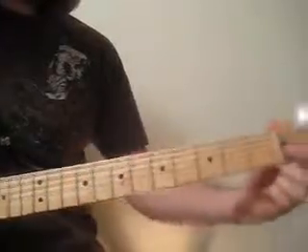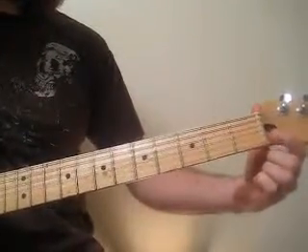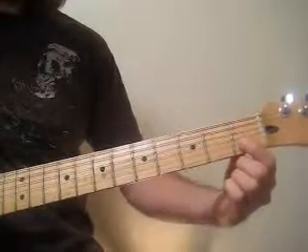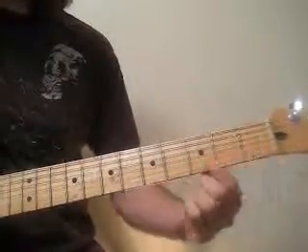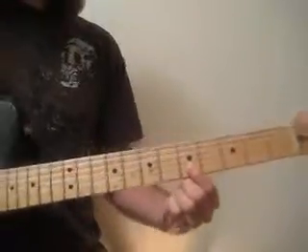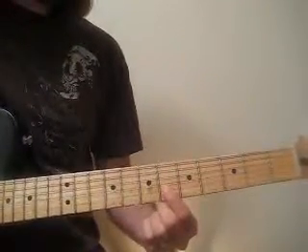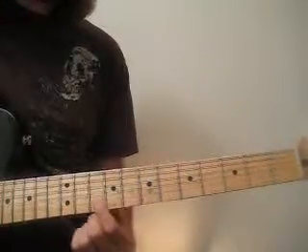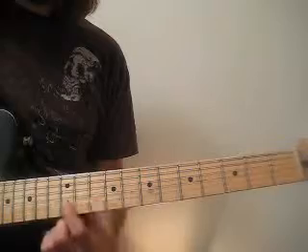Go to the 2nd string, do the same thing. The 2nd string is B. So you start on B, after B comes C, that's a half step. C to D is a whole step. D to E is a whole step. E to F is a half step. F to G is a whole step. G to A is a whole step. A to B is a whole step.